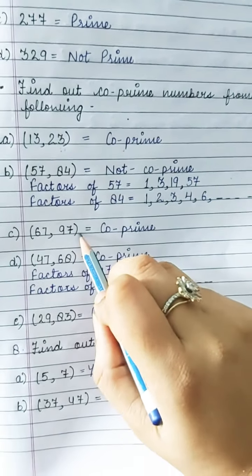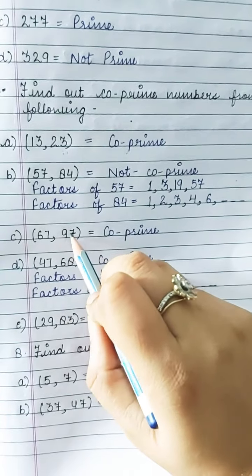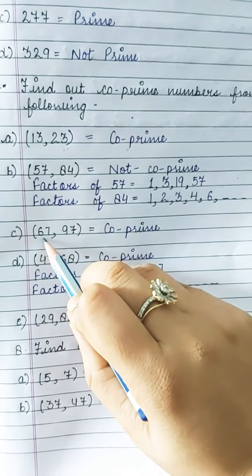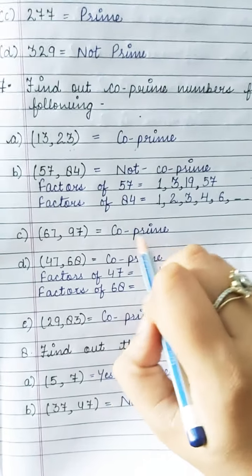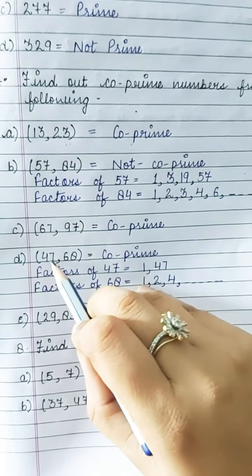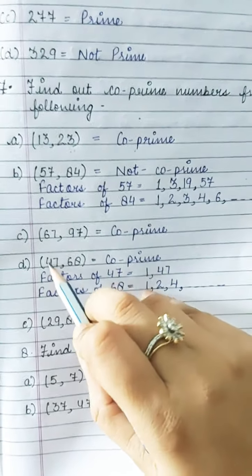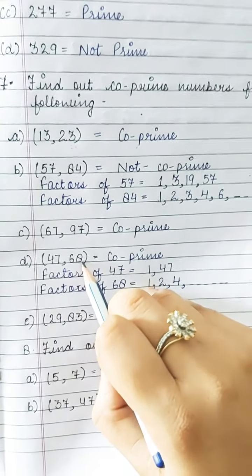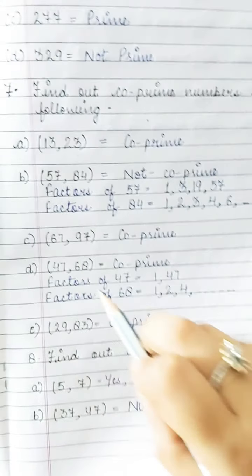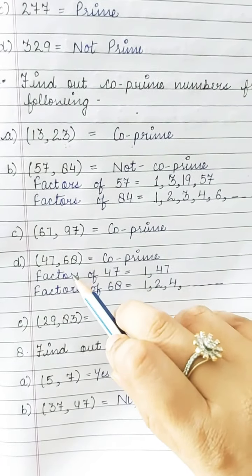Now 67 and 97, observe, are they prime numbers? Yes, 67 is a prime number and 97 is also a prime number. So they both are co-prime. Now 47 and 68: 47 is a prime number but 68 is not. So let us see the factors here.